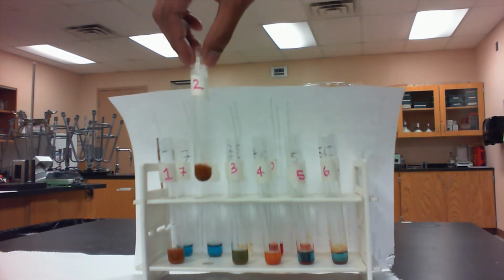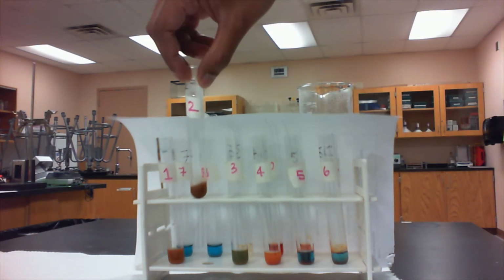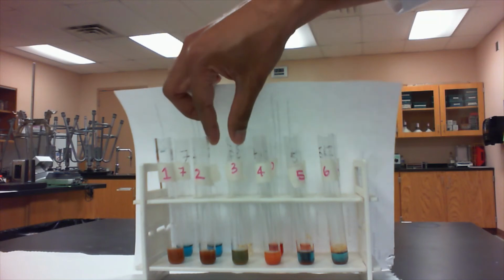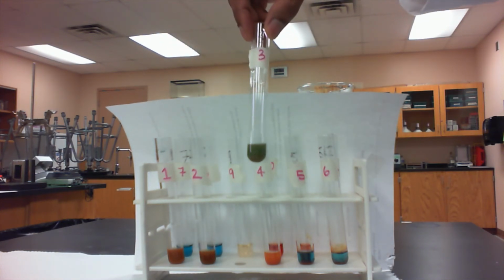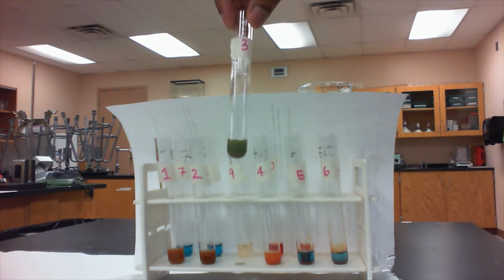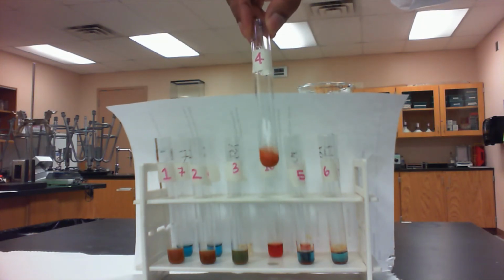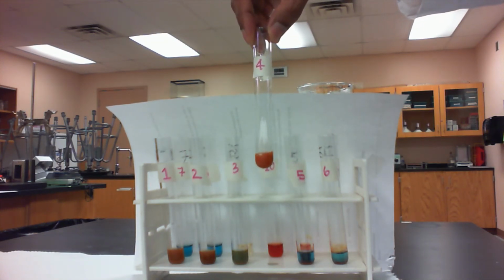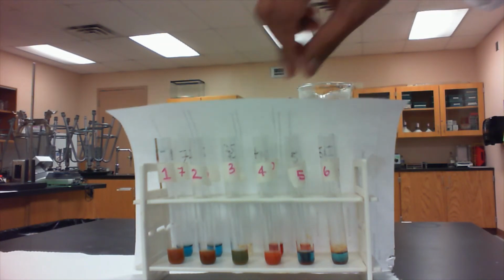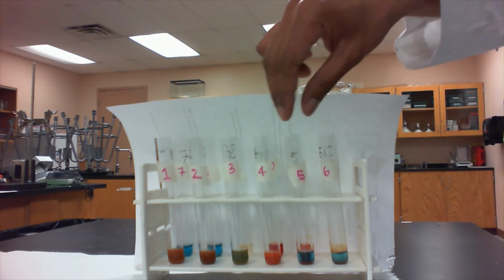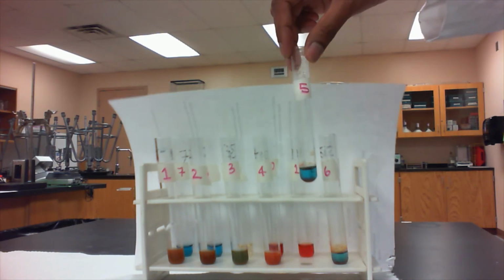This is test tube 2. Test tube 2 was fructose in the Benedicts reagent. This is test tube 3, which had sucrose in the Benedicts reagent. And this is test tube 4, which contained lactose in the Benedicts reagent, right? So remember, the Benedicts reagent is a test for reducing versus non-reducing sugars. Test tube 5, this is the Barford's test with glucose, right?